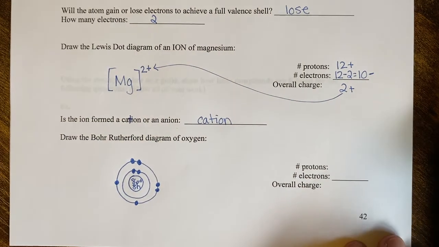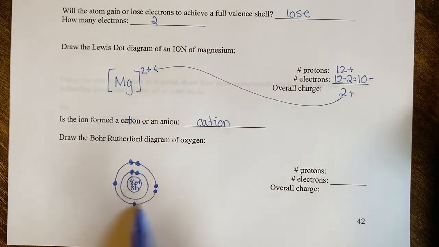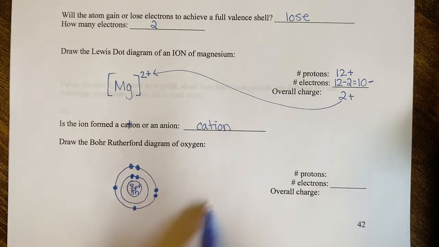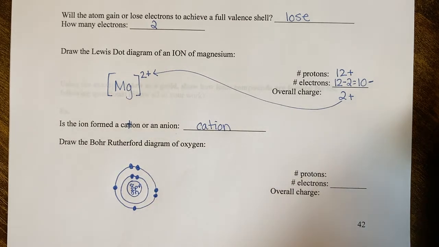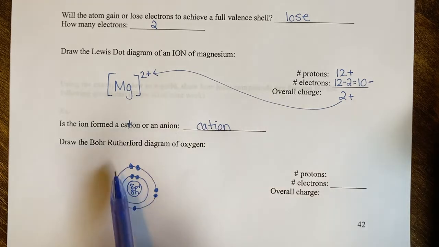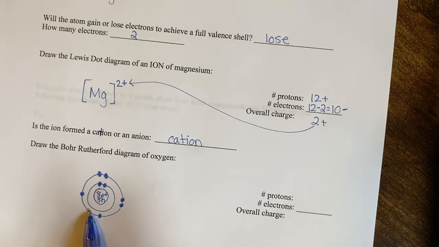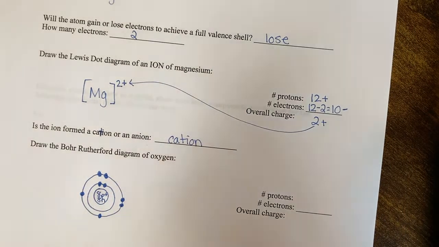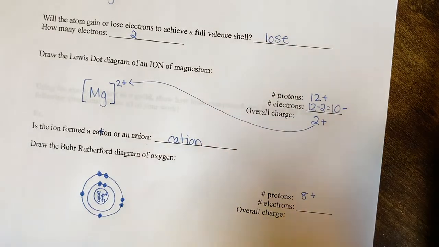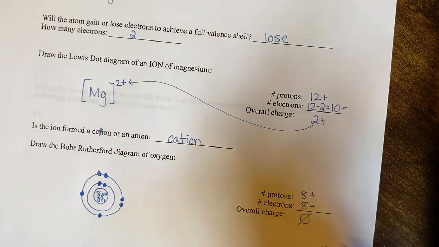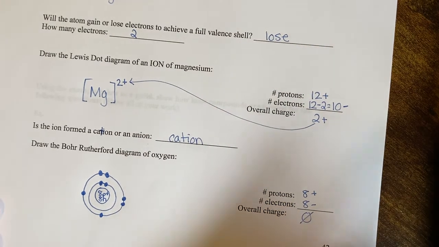In this unit, it's going to be really important that you're putting your electrons around your nucleus in your Bohr-Rutherford diagram or around your element symbol in a Lewis dot diagram, because it's going to help you figure out where the bonds are actually going to happen when we get to molecular compounds. So make sure you know how to draw them and distribute the electrons correctly. In this case, we've got our Bohr-Rutherford diagram of oxygen. It has 8 protons and 8 electrons, so overall there's no charge. It's a neutral atom.